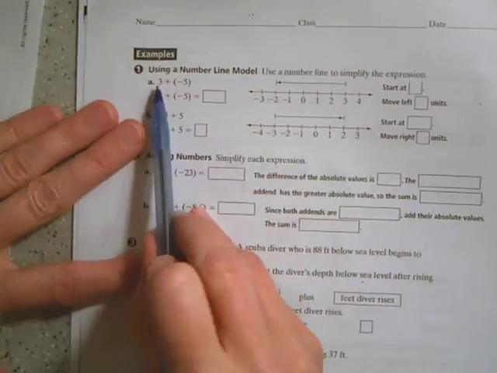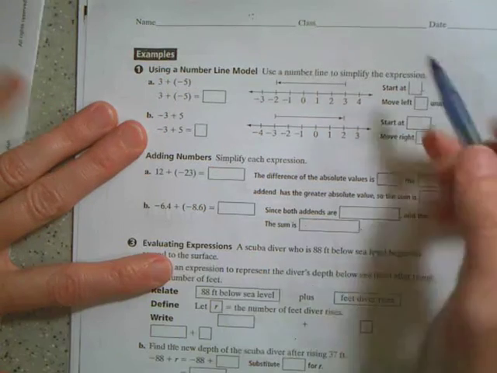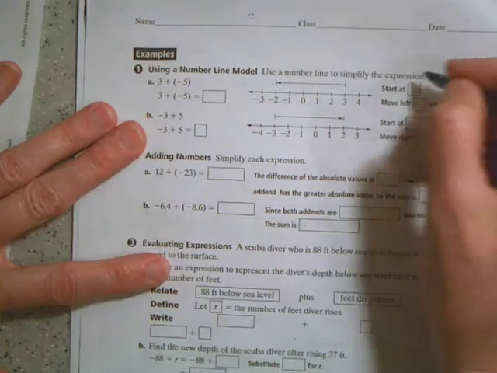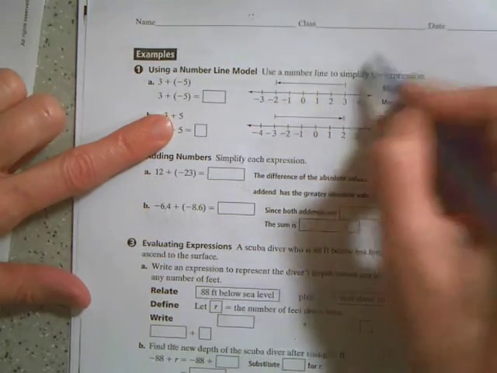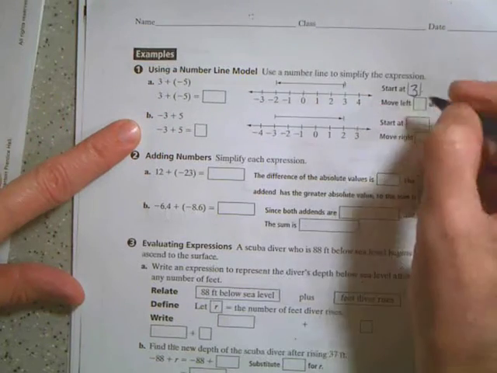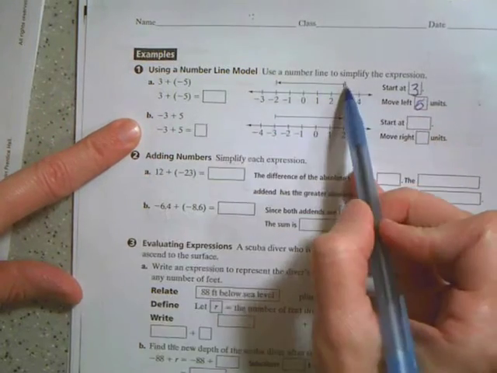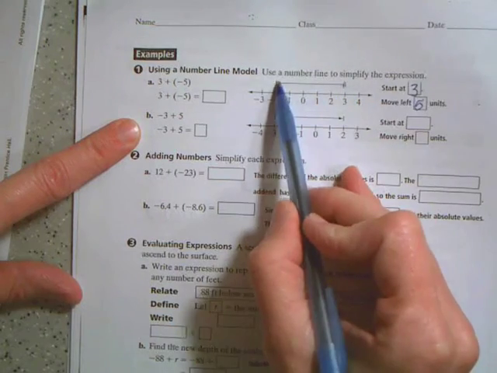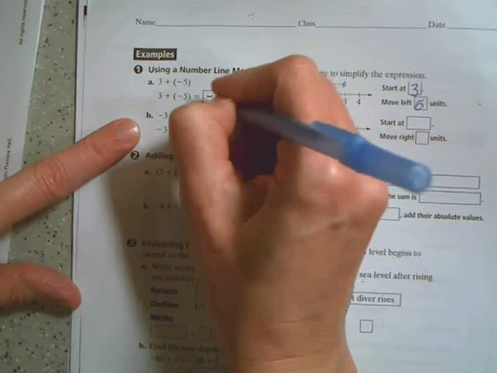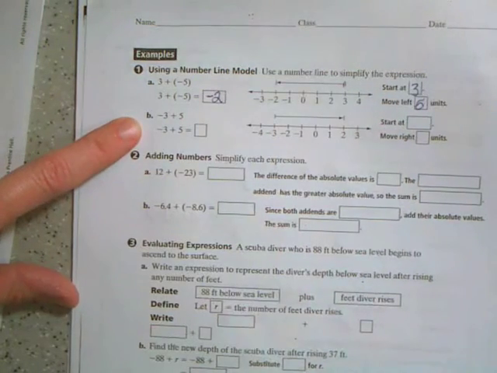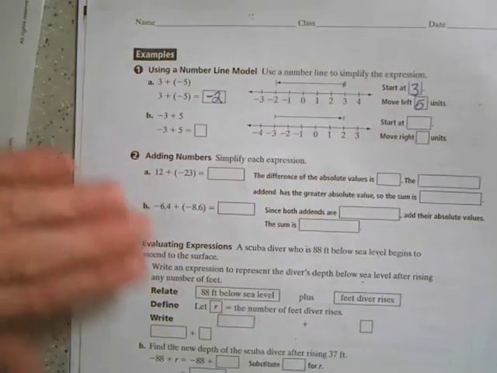Okay, so we want to start with 3 plus negative 5. So we're going to start at 3, right here, and move left 5 units because negative means left. So when I do that, start at 3, move left 5 units, I end up at negative 2, which is the sum of 3 and negative 5.